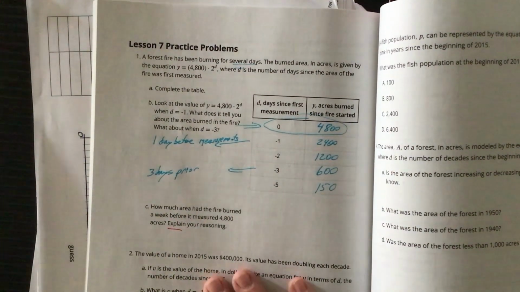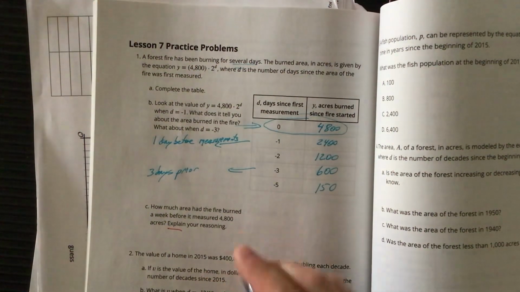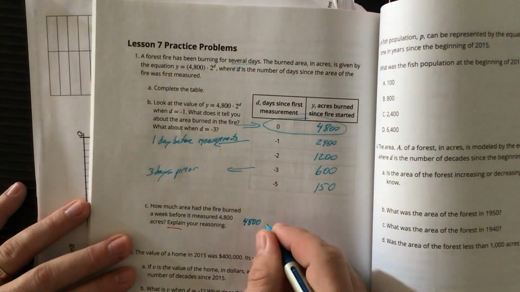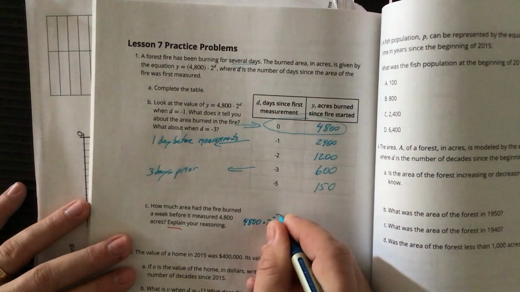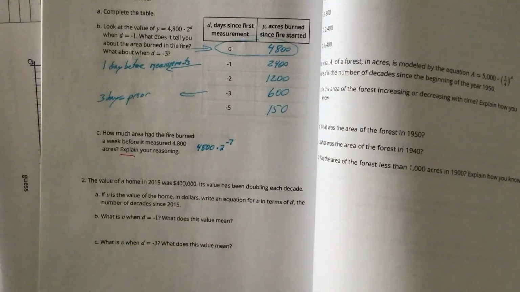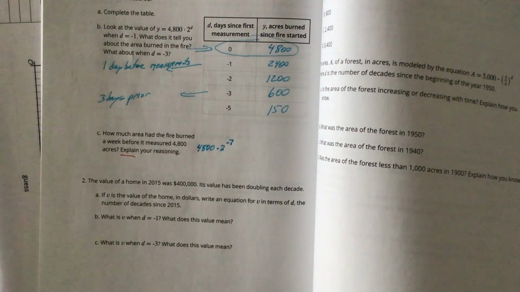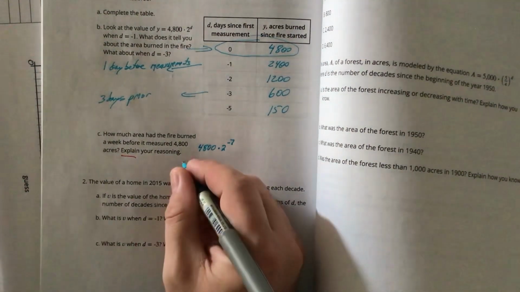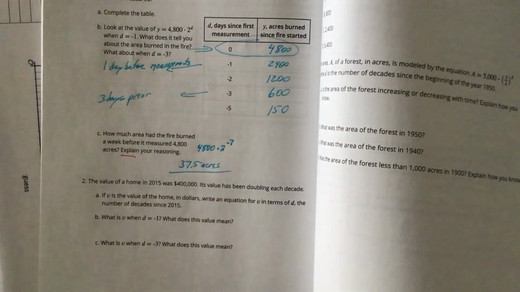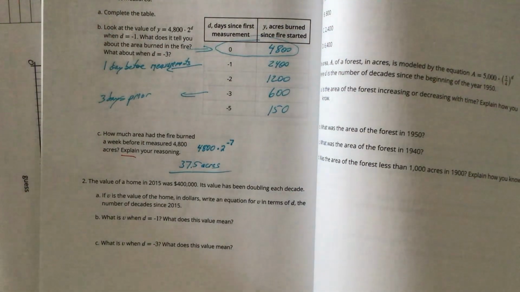How much area had the fire burned a week before they measured it, and it was 4,800 acres? Well, plug in a week before. So 2 to the -7 times 4,800. 37.5 acres. So a week before, this fire was still rolling, just kind of getting started.